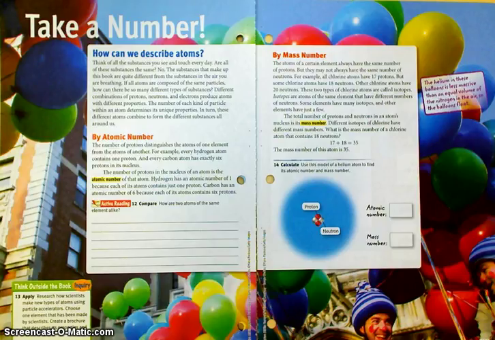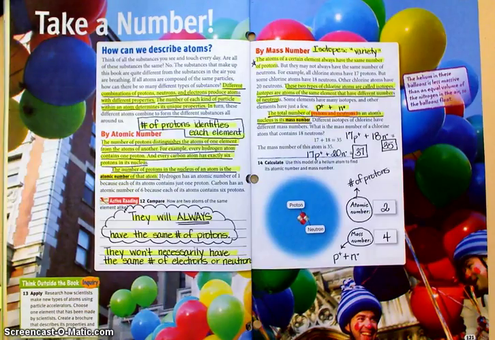Okay, so I'm going to go back and show you my highlights, and we'll talk a little bit more about this. So now that I've marked up page 120 and 121, let's talk about it a little bit more. Okay, on the first page, page 120, I underlined and highlighted that different combinations of protons, neutrons, and electrons produce atoms with different properties. The number of each kind of particle within an atom determines its unique properties. Then I made a note. The number of protons identifies each element.